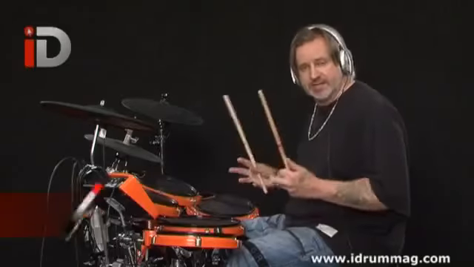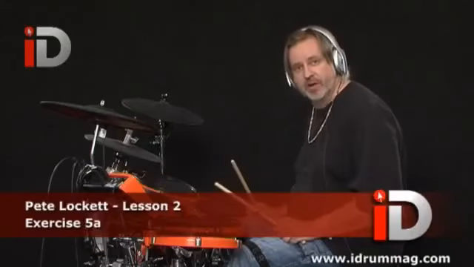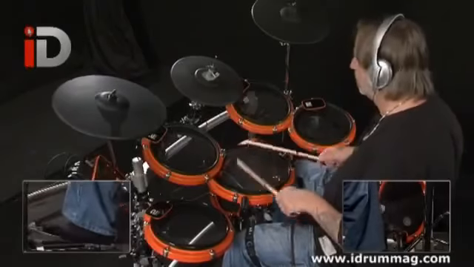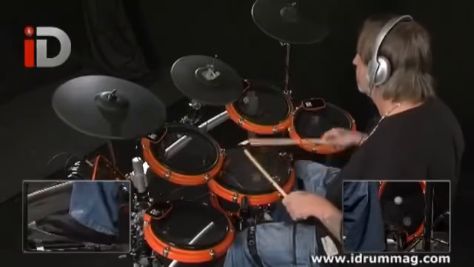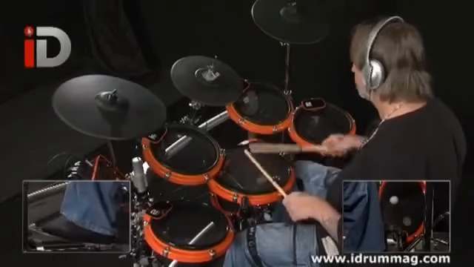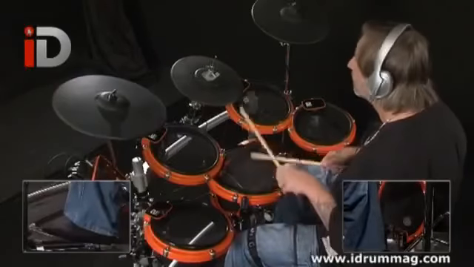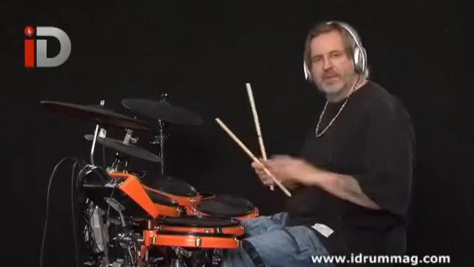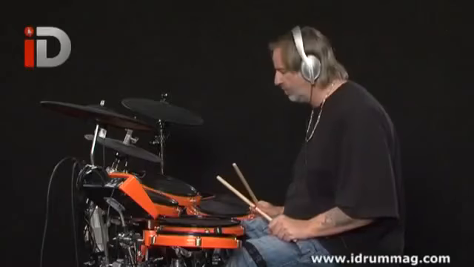And then similarly, we can extend that foot pattern to two eighth notes on the bass drum and the hi-hat. We can then begin to move around and start to put some of these voicings out onto the toms.